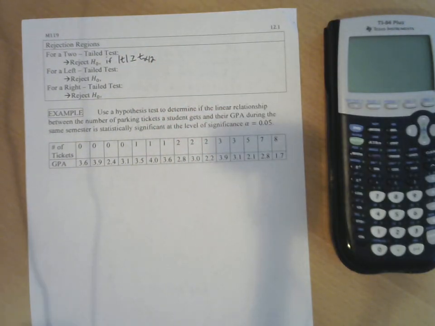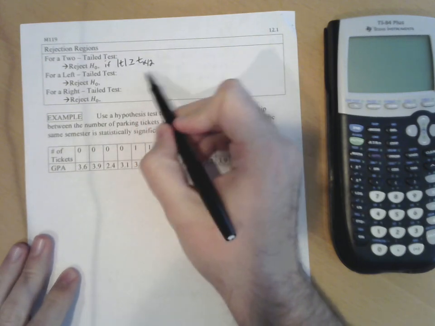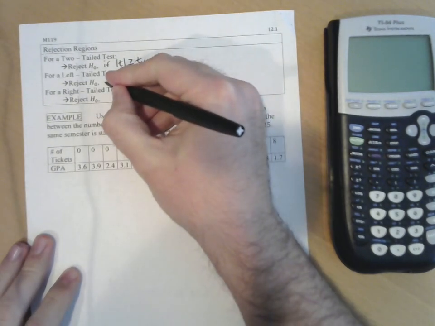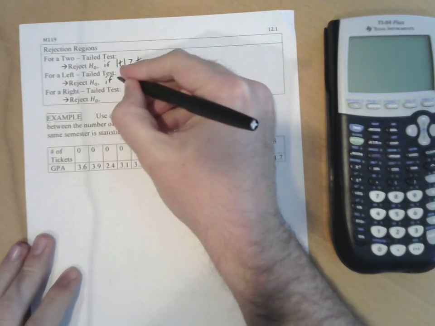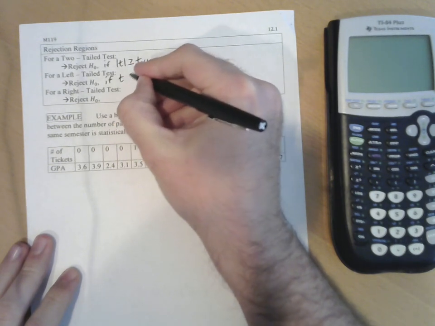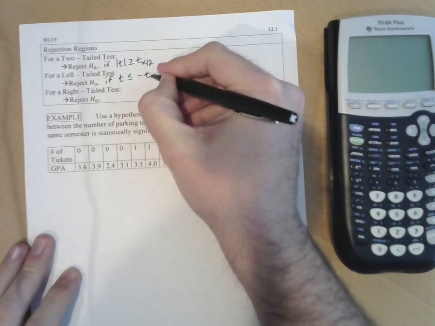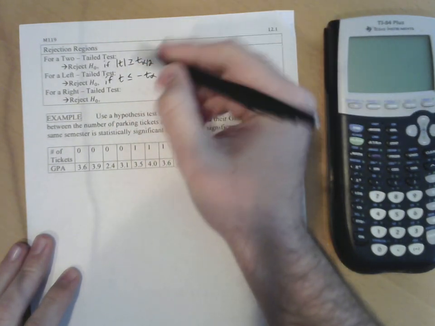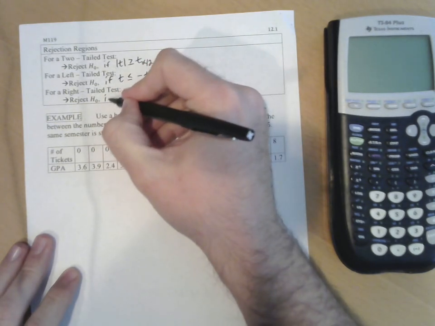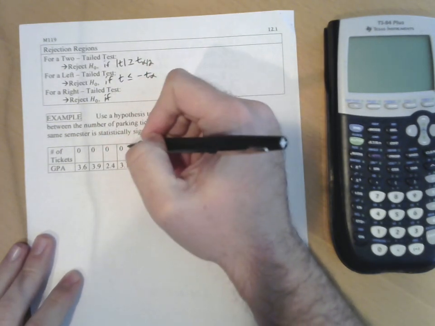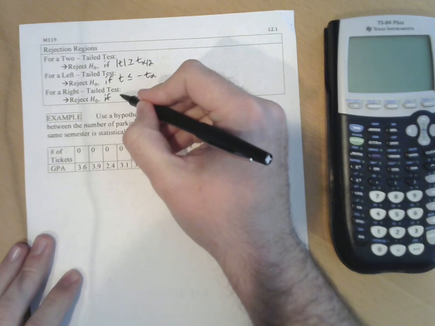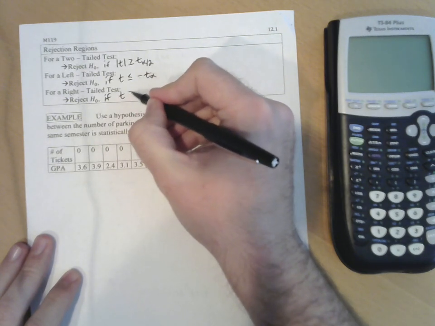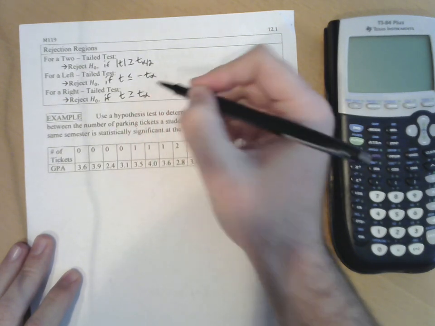For a left-tailed test, since it's only one tail, we're not going to be looking at t sub alpha over 2. We'll be rejecting our null hypothesis if t itself is less than or equal to negative t sub alpha. And for the right tail test, again, we're not going to look at alpha over 2 because it's just the one tail. We reject our null hypothesis if t is greater than or equal to t sub alpha.